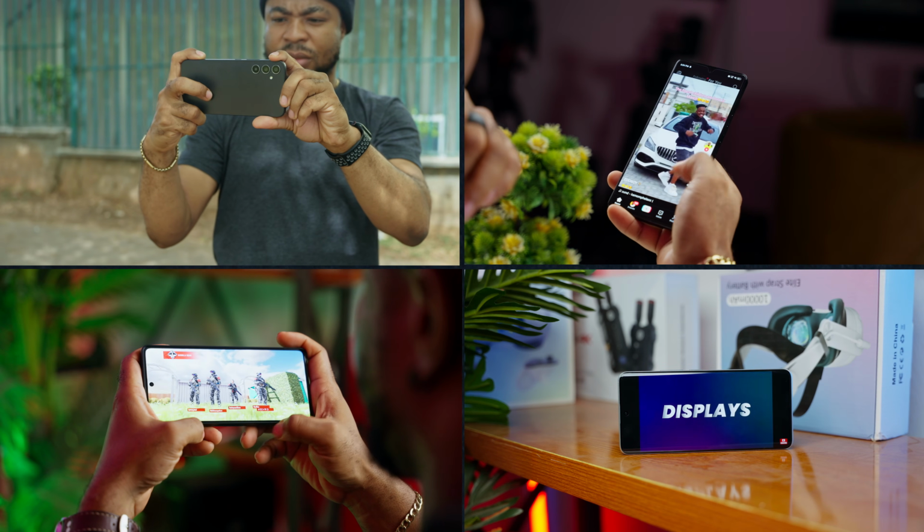So remember, as far as memory and storage, it's all about how you use your smartphone. Choose a combination that fits your digital lifestyle.